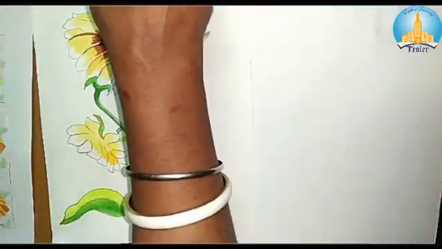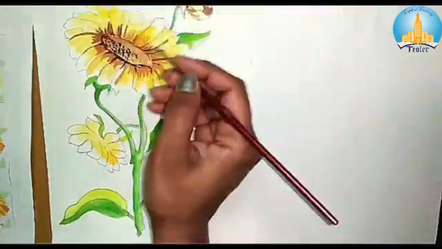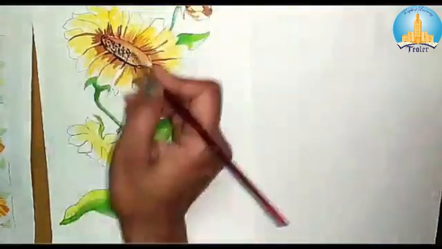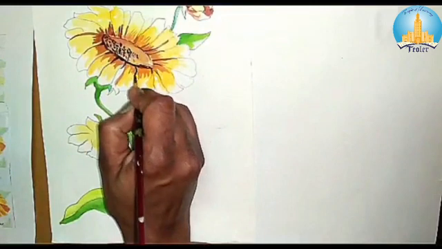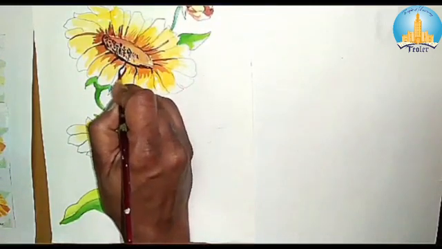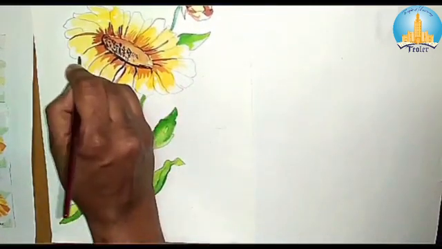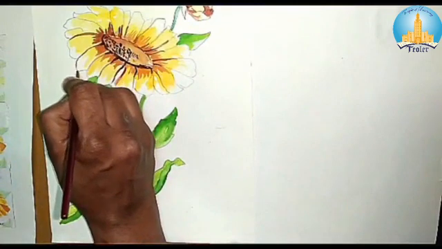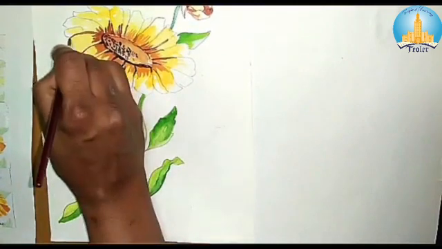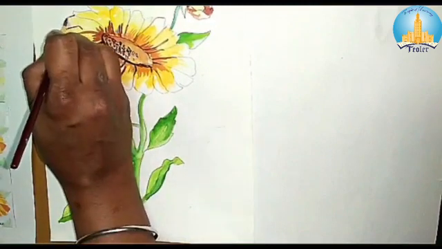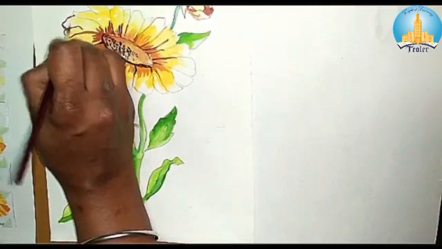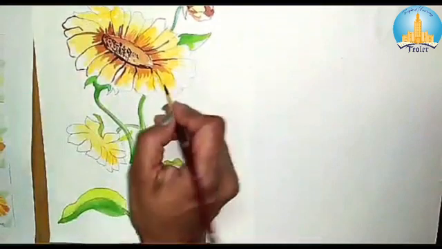So you need to be very careful about the selection of a brush. This brush also will be accordingly. You can't take so much thick and so much thin brush to paint the watercolor painting. So the selection of the brush is also very important. Which number brush will be used according to the surface you want to paint, you need to choose the brush number.